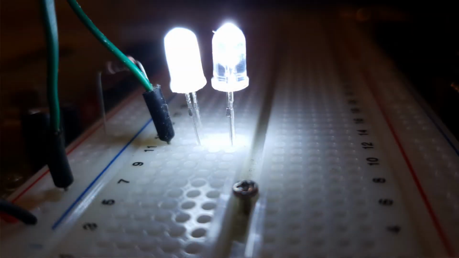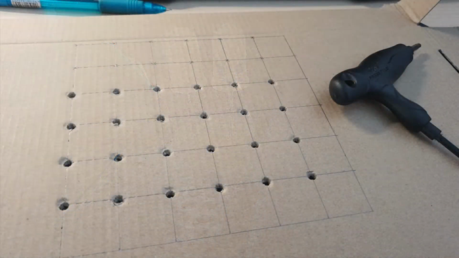As you can see in this picture that we took, the LED on the left is cloudy, or diffused. The light is more spread out, while the one on the right is clear, with the light being focused at the tip. Diffused LEDs have this glow effect that we wanted, thus we sandpapered all our clear LEDs to get this effect. So the next step was building the LED grid itself.